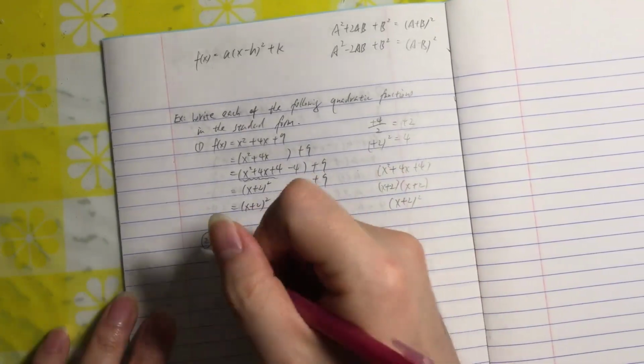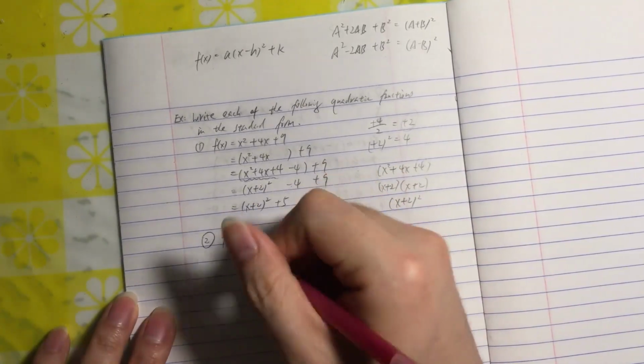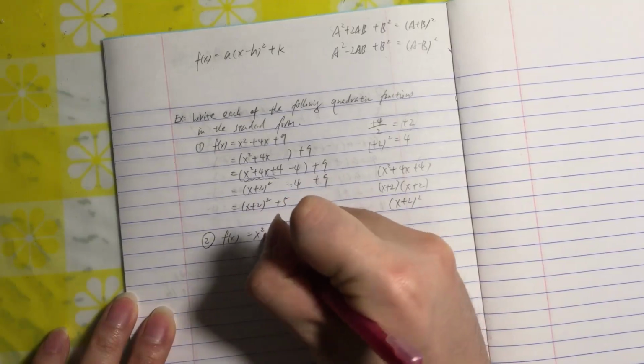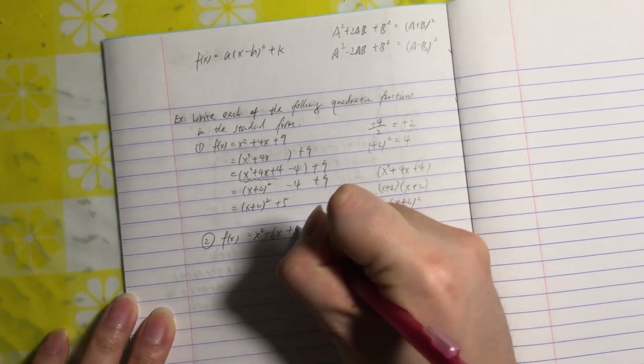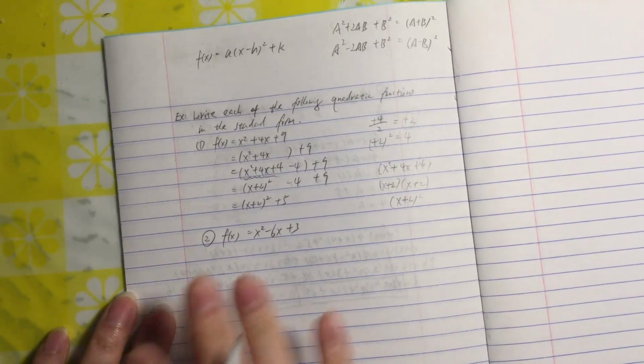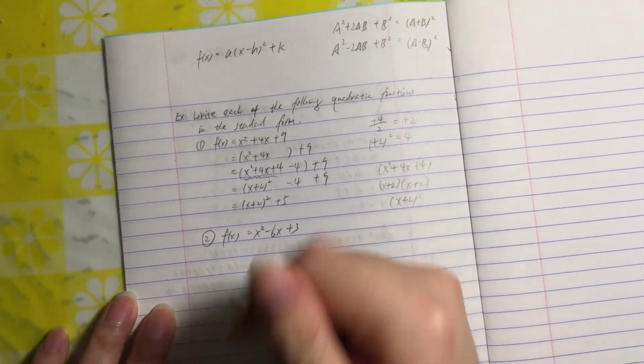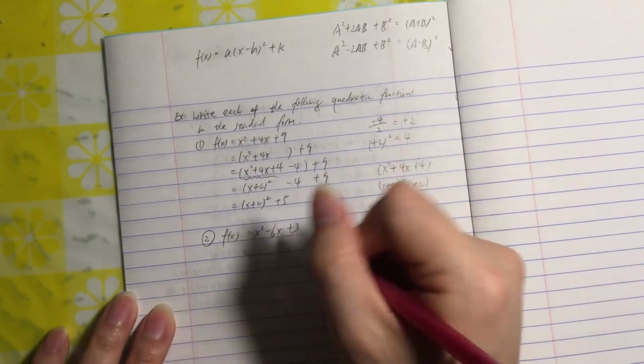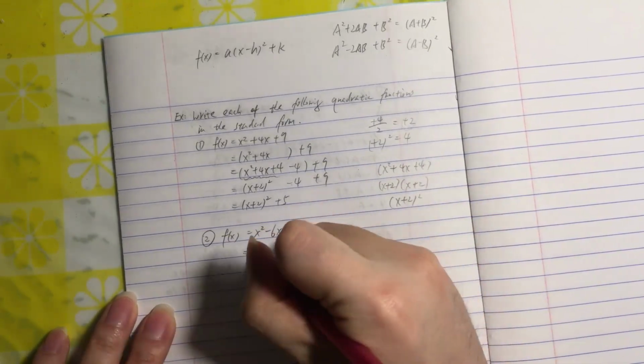Next example, f of x equal to x squared minus 6x plus 3. How can we write this quadratic function in standard form? Same procedure. First step, we group x together.